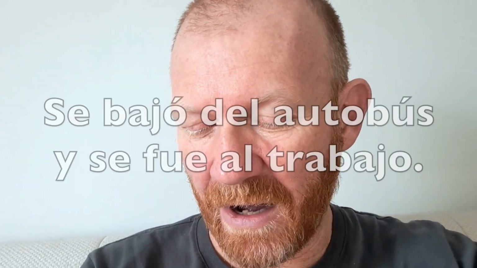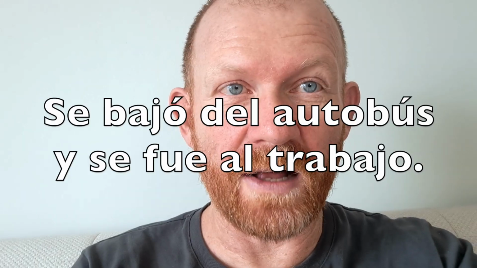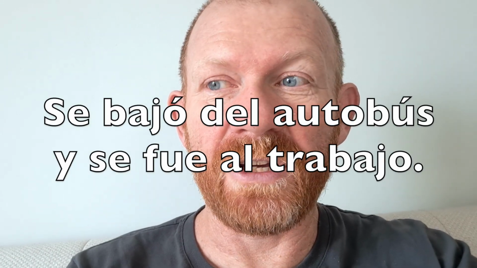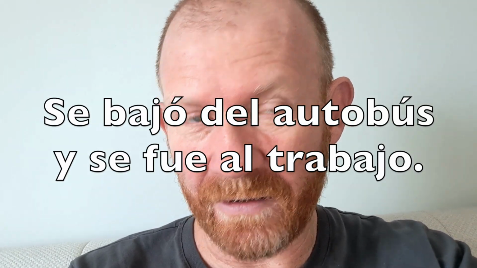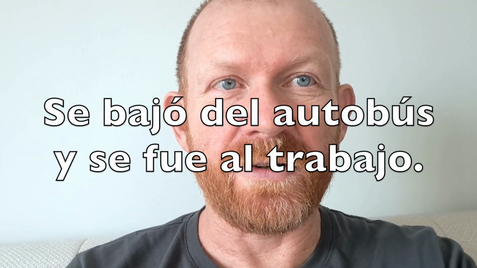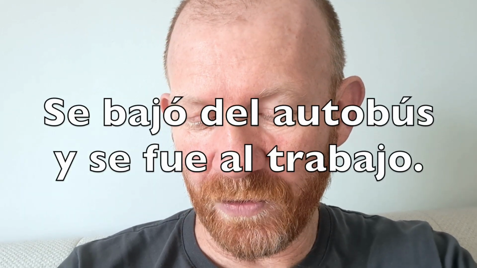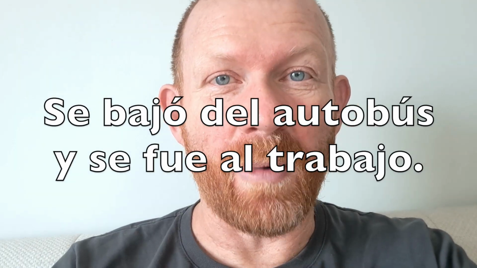Finally, an example in third person. Se bajó del autobús y se fue al trabajo. This is he or she got off the bus and went to work. In Spanish, you don't necessarily use the subject pronoun. So I guess we've previously established who we're talking about here because the gender in this sentence is not clear at all. Se bajó del autobús y se fue al trabajo.